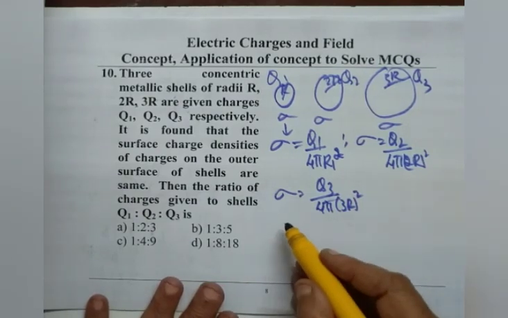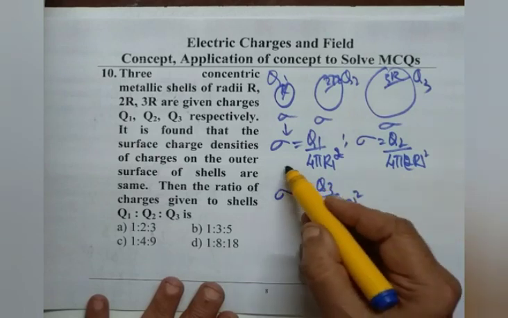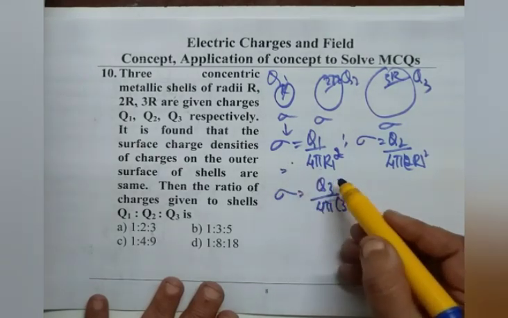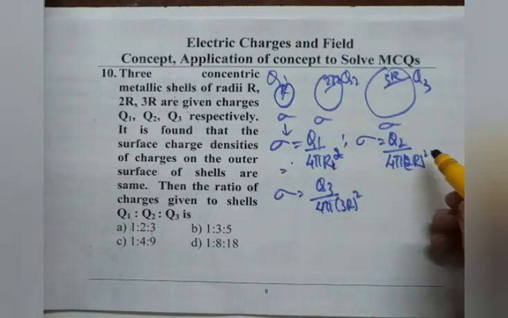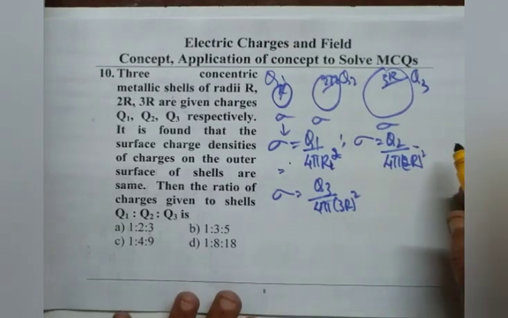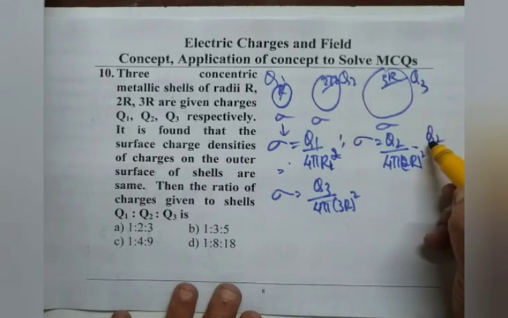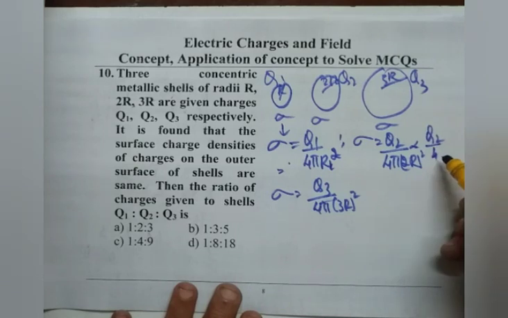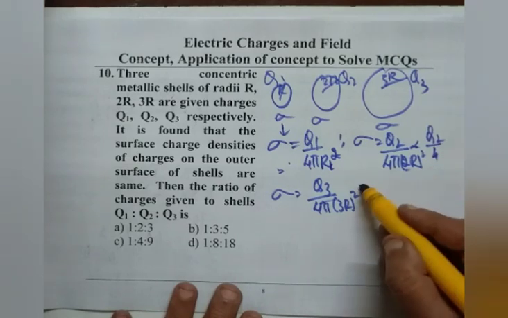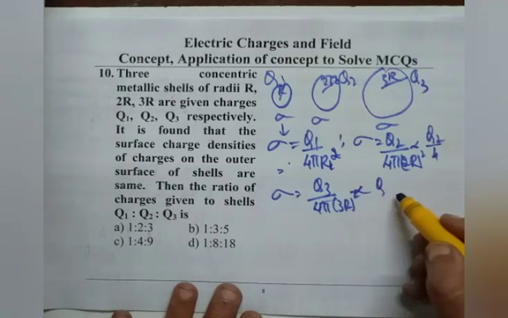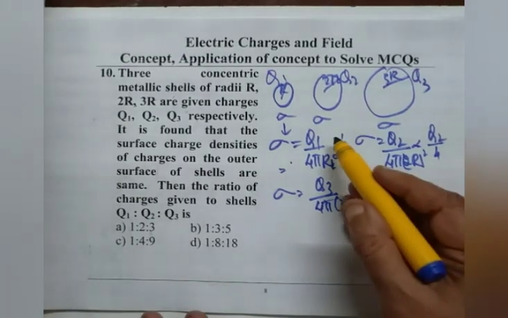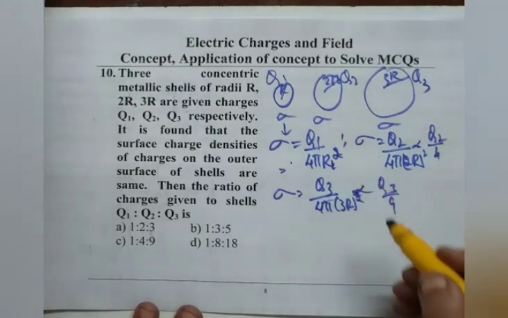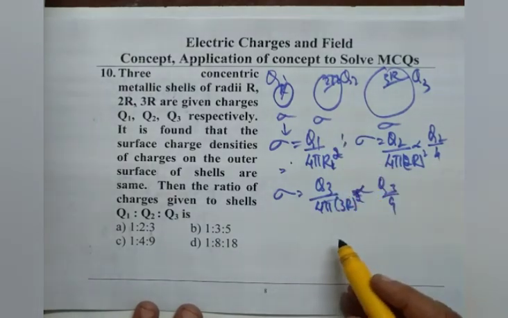Therefore, we can simply write sigma: the first one is q1 by r square, for the second one, leaving all other things, proportional to q2 by 4, and this is proportional to q3 by 9 because (3r) square is there, and the first is proportional to q1 by 1.